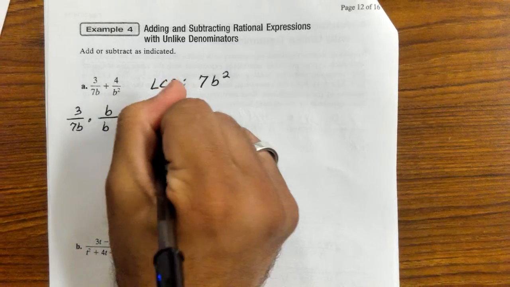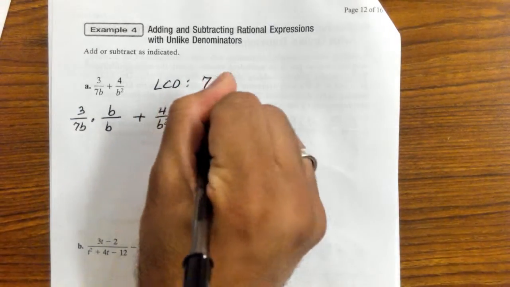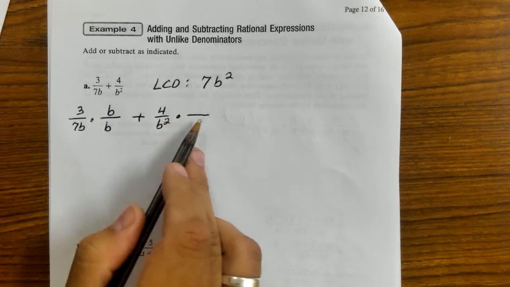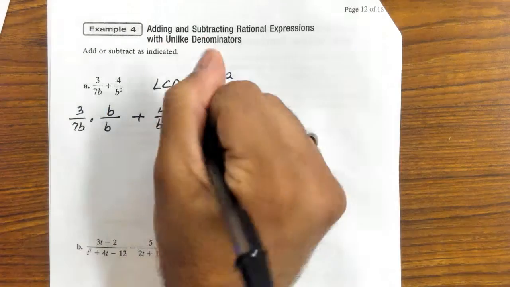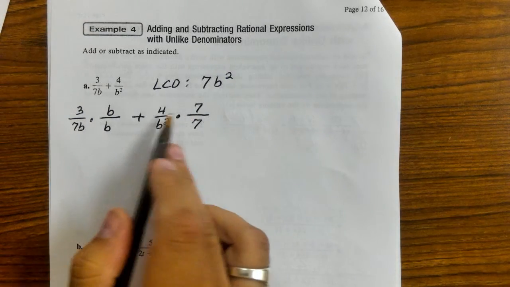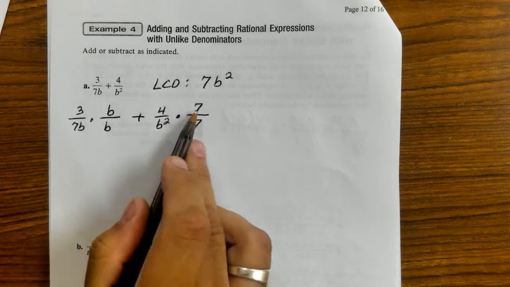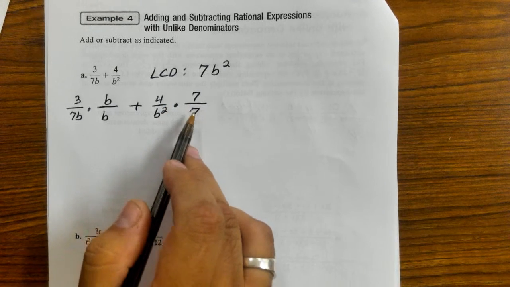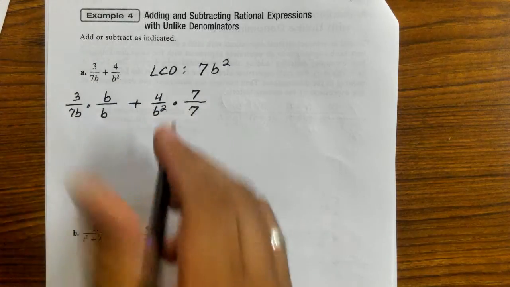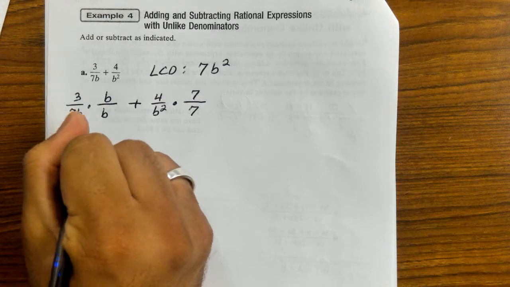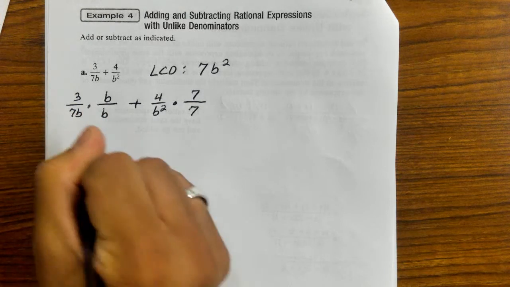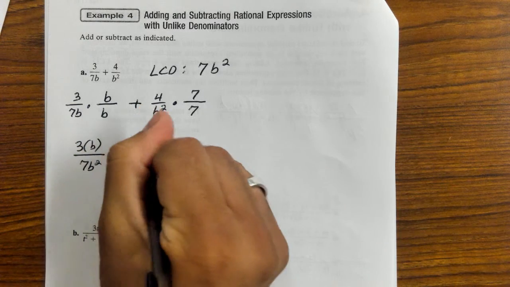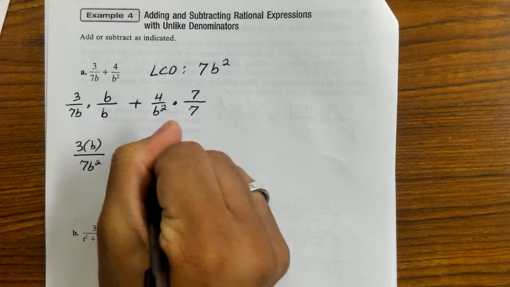4 over b squared times this ratio is going to give me a common denominator of 7b squared. Well, b squared times 7 is going to give me 7b squared. And if I multiply the denominator by 7, I multiply the numerator. And there I'm multiplying by a ratio of 1 to write my equivalent fraction. So here I'm going to go ahead and write 3, I'm going to emphasize the multiplication, 3 times b over 7b squared plus 4 times 7 over 7b squared.